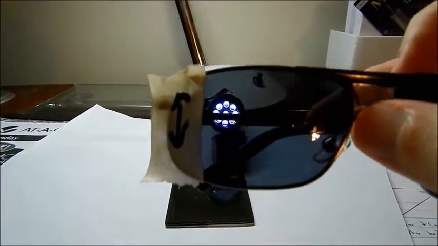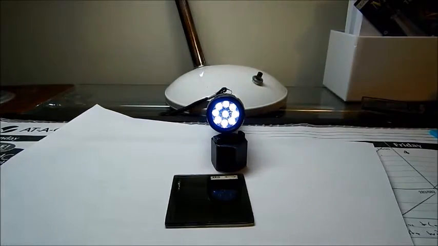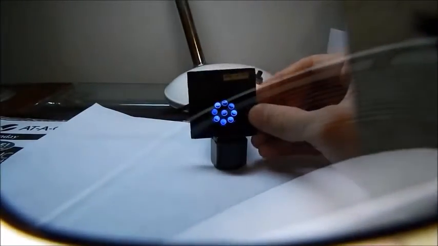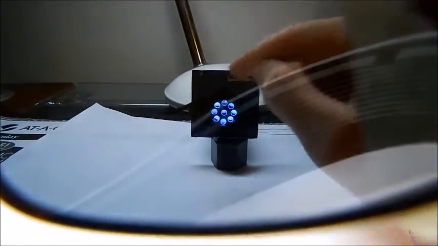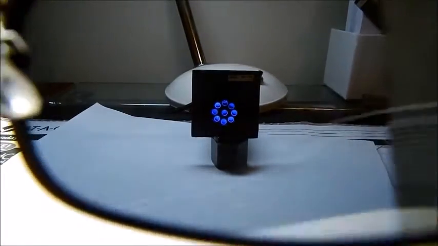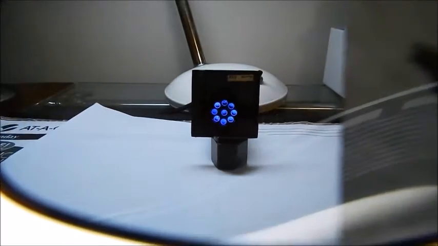And now, let's do something interesting. So we have our sunglasses. We have our initial polarizer here. This is horizontally polarized. Sunglasses are vertically polarized, more or less. There we go. I think that's the best I can do.